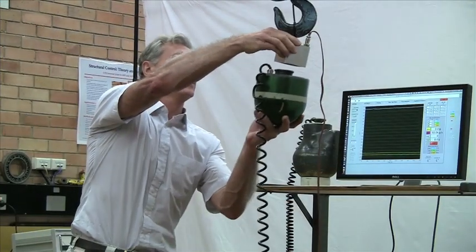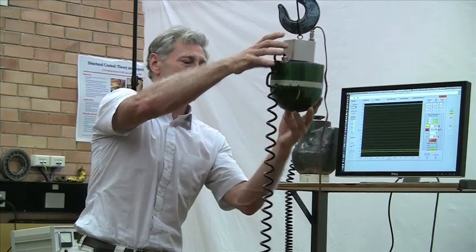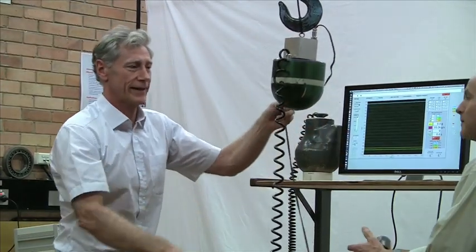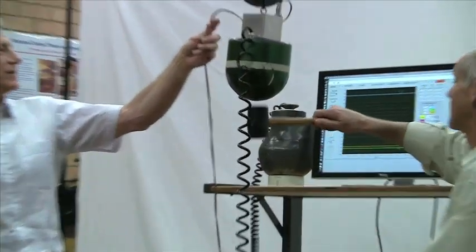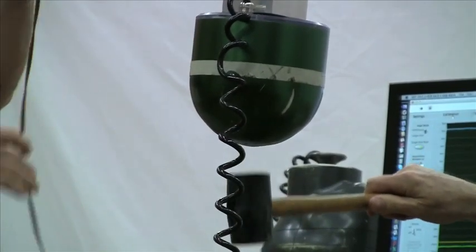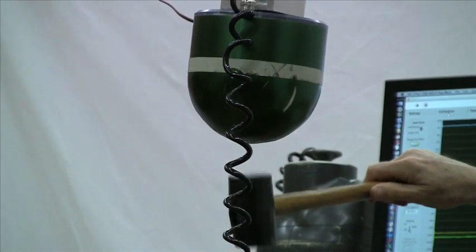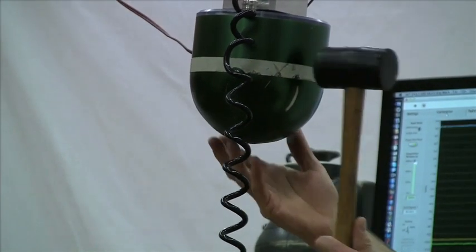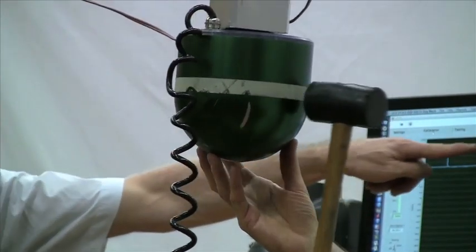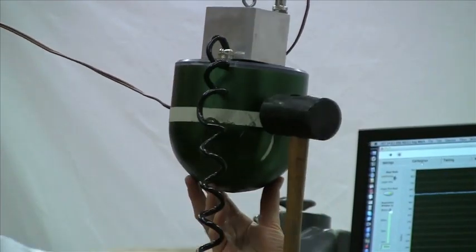We can also demonstrate the X and the Y, and Chris will do that now by the Z. That's tapping in the Z direction, vertically up. So we get something on the Z, but not much on the X and Y. We tap horizontally, we pick up more on the X or the Y. So the blue and the green.